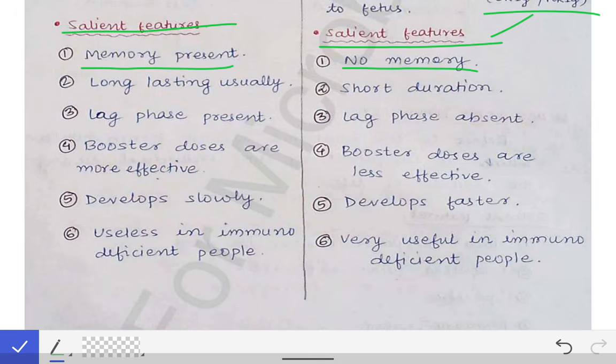In the case of the active immunity, it is usually long lasting. But in the case of passive immunity, it is of short duration. Why? We have injected immunoglobulin, and immunoglobulin is not going to live lifelong in the body of that person. Immunoglobulins will be lost from the body after a certain time. So the passive immunity is a short duration immunity.